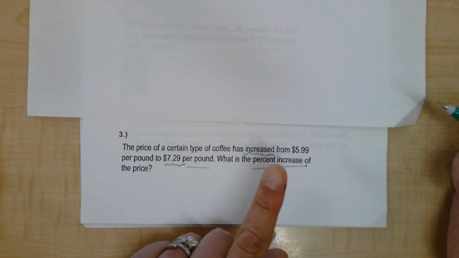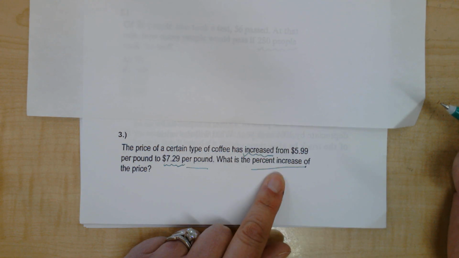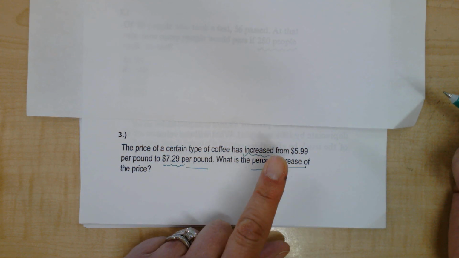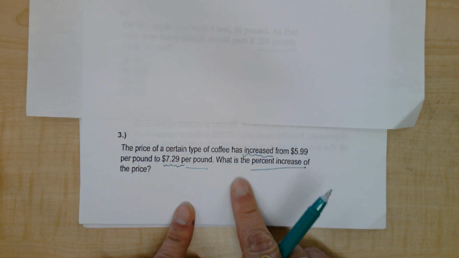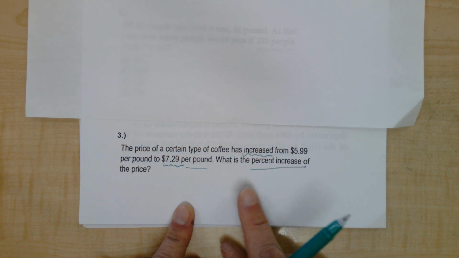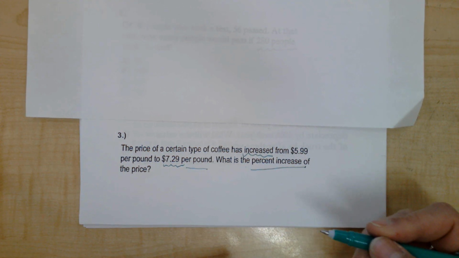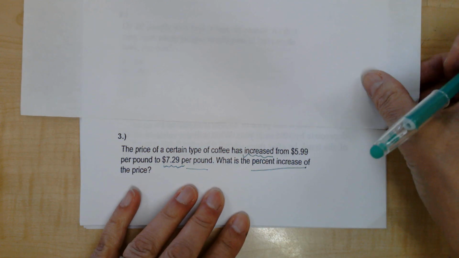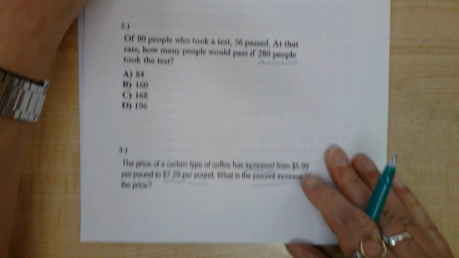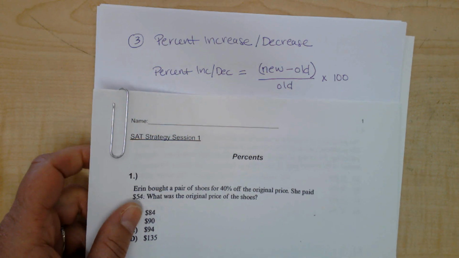And you know what I'm going to do? I am going to show you the percent increase formula right now because that is the math behind it. And if you notice, there's no multiple choice here. So this is an open-ended problem. So you are going to have to fill in the boxes.